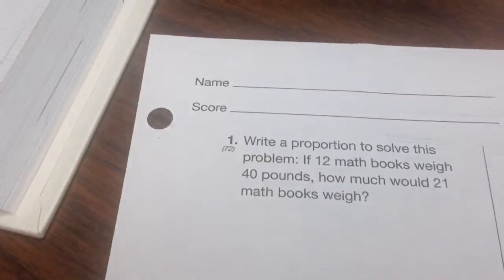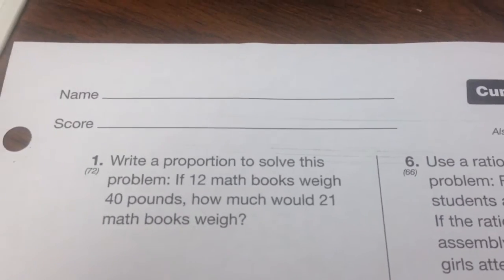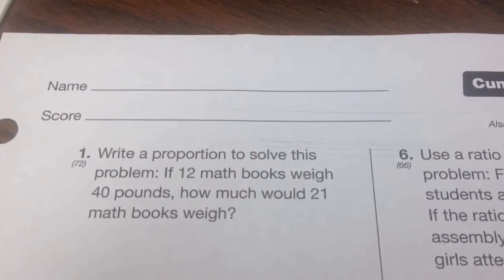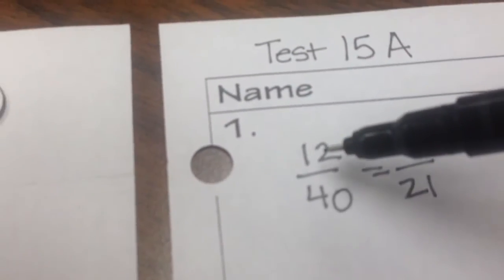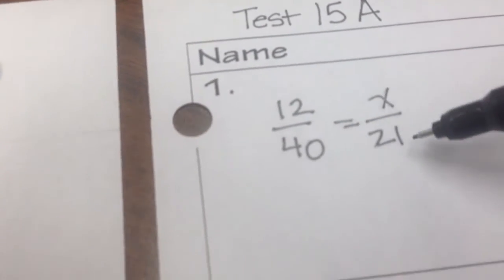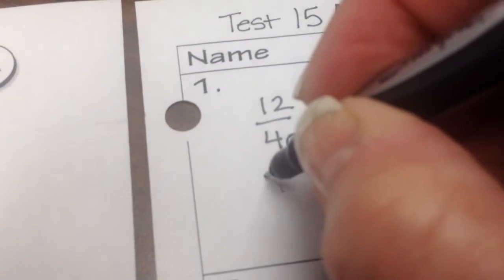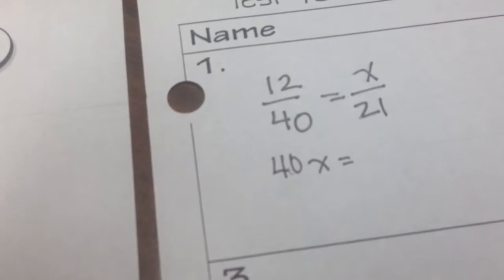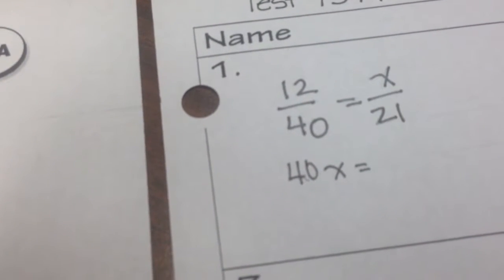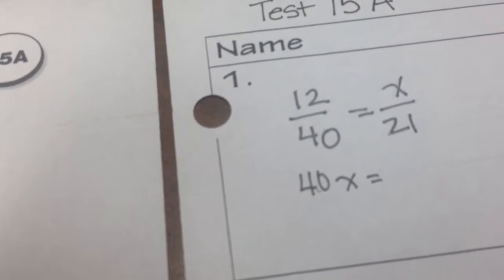So the first question, write a proportion to solve this problem. If 12 books weigh 40 pounds, how much would 21 books weigh? Okay, proportion, 12 is to 40 as X is to 21. We're going to cross multiply. So we're going to get 40x equals, and then 21 times 12 is, let's see, 242?